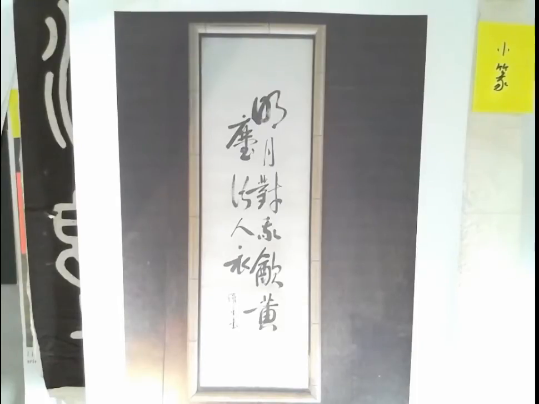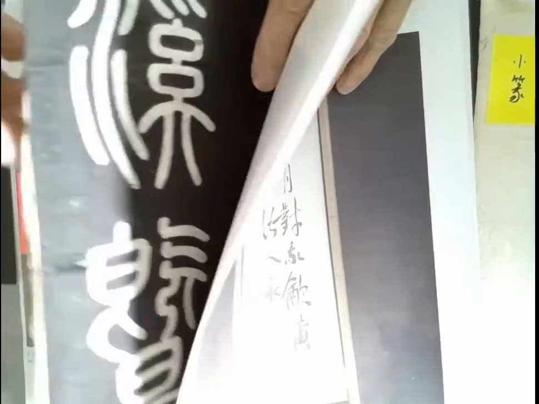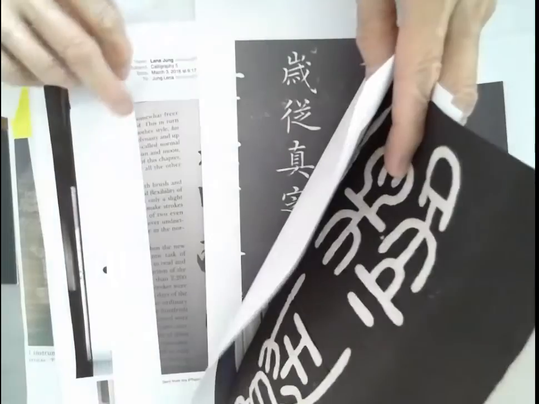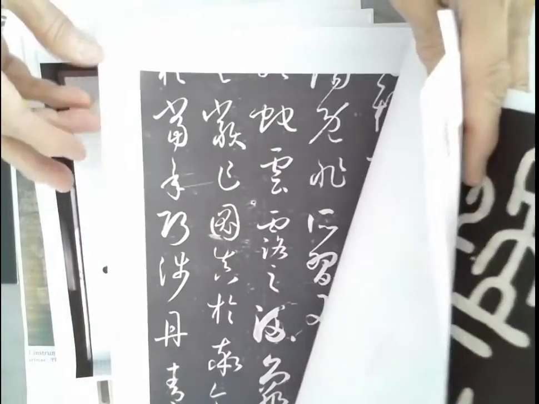草书 can even connect all the words together. 草书 is... yeah, I have one. 草书. You say, what do you call this again? 行书. That's walking, not running. Yeah. And that is 草书.